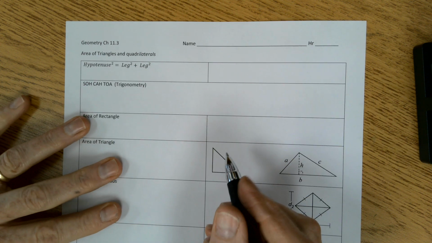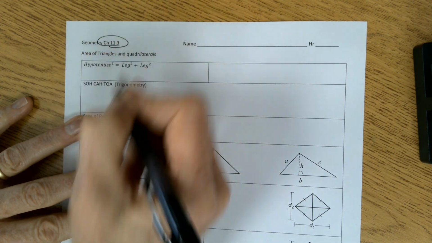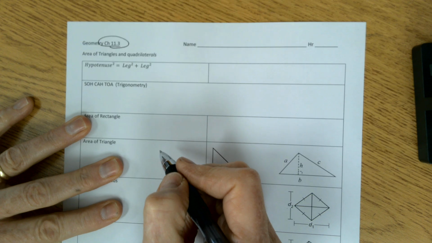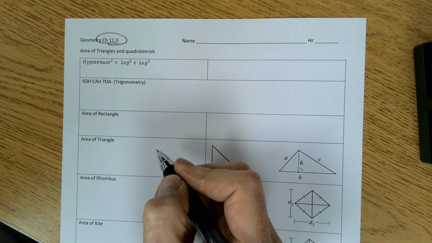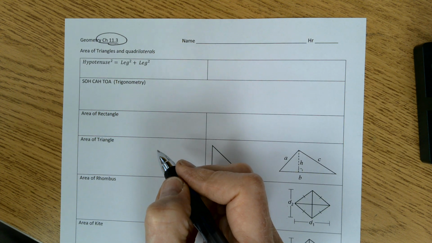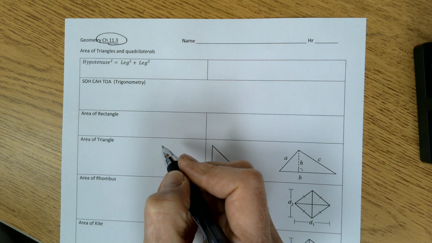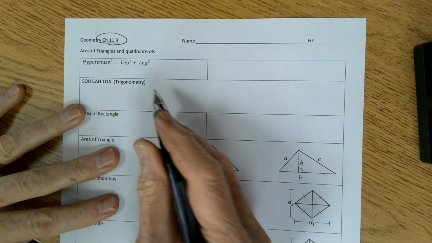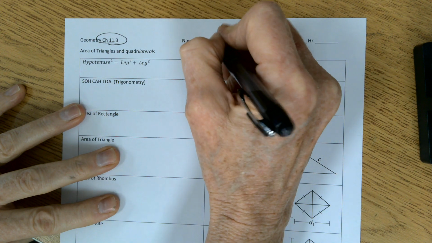Hi you guys, today we're going to start 11.3 from our book, but we're going to do it in two parts. The second part we'll do next class because this is already a lot, okay?